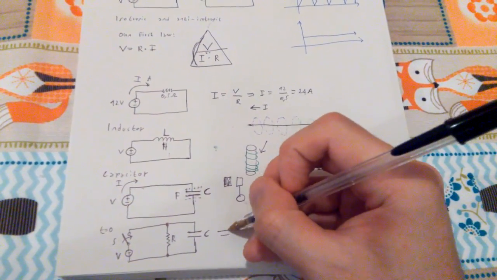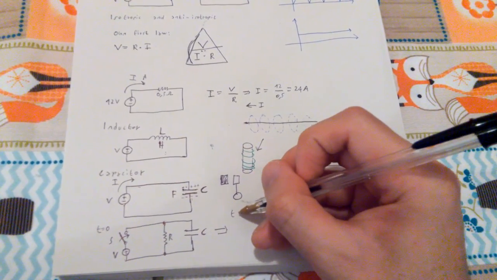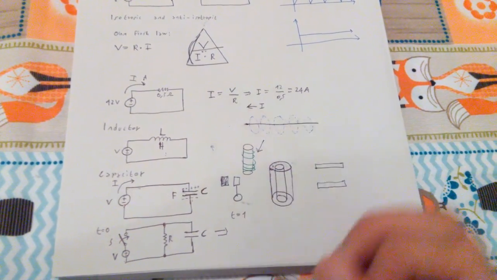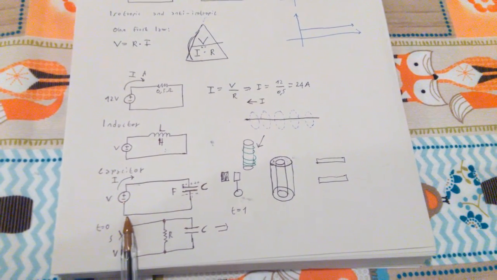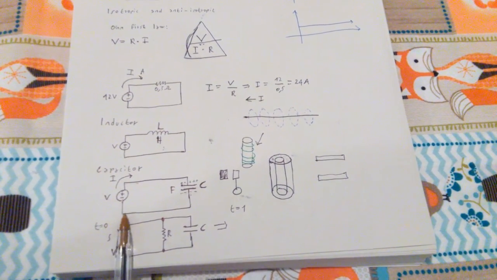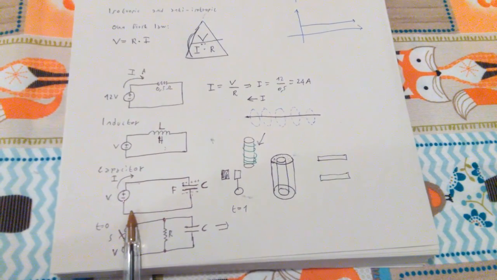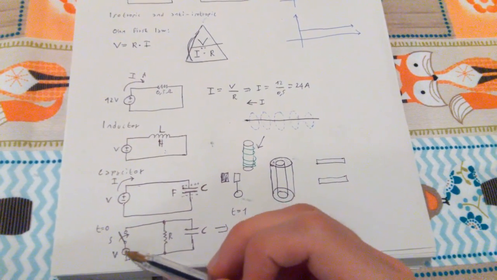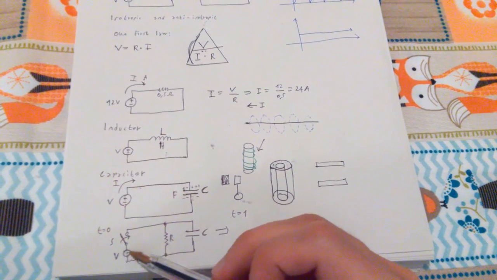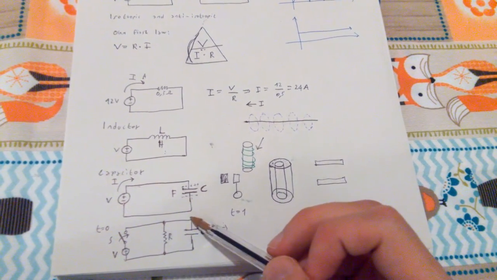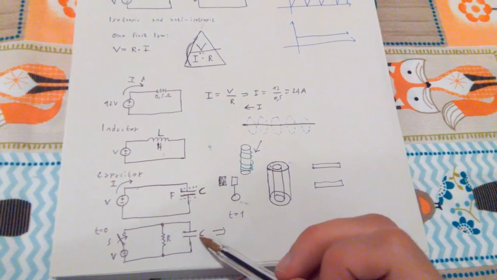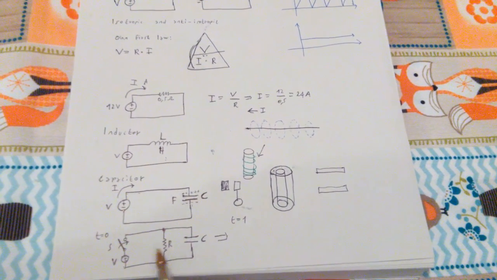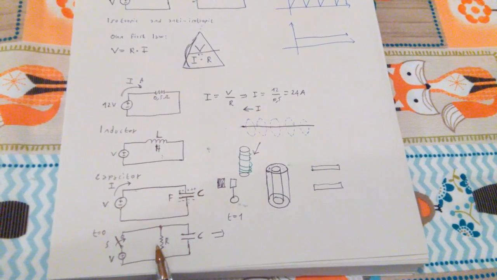But then, if we go to t equals, I don't know, 1, the switch is closed, like so. And we have our generator throwing current through both the resistor and the capacitor. By the way, those two are in parallel.